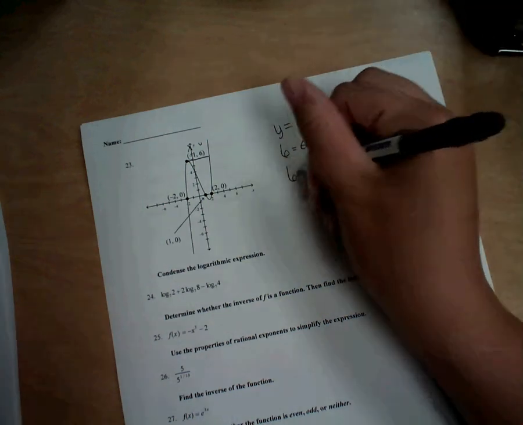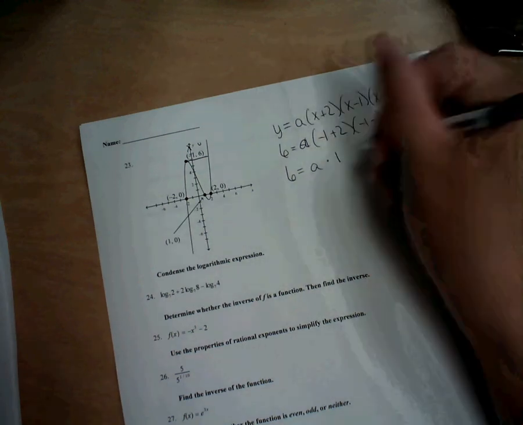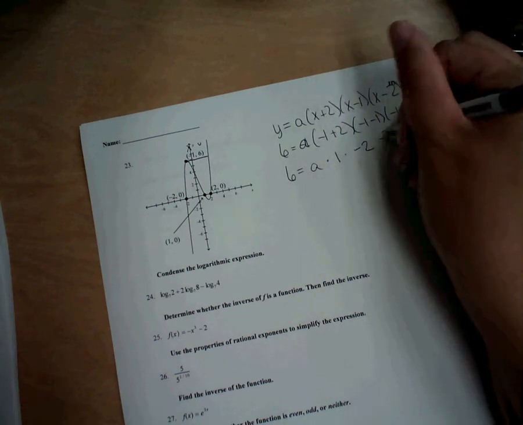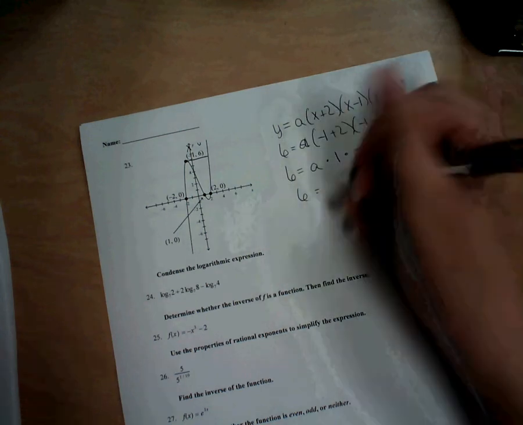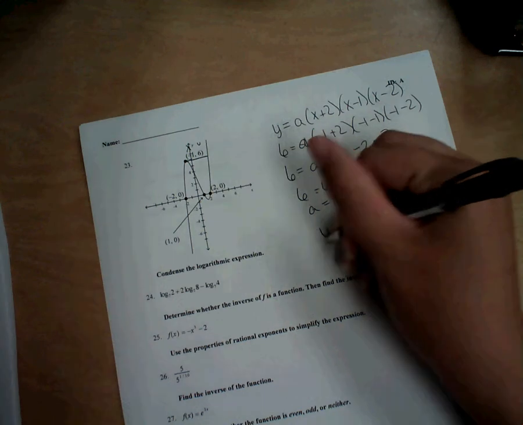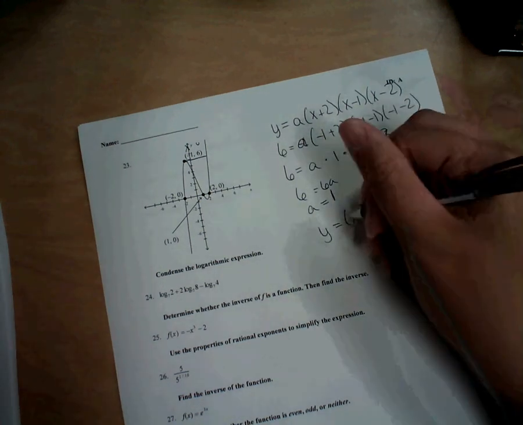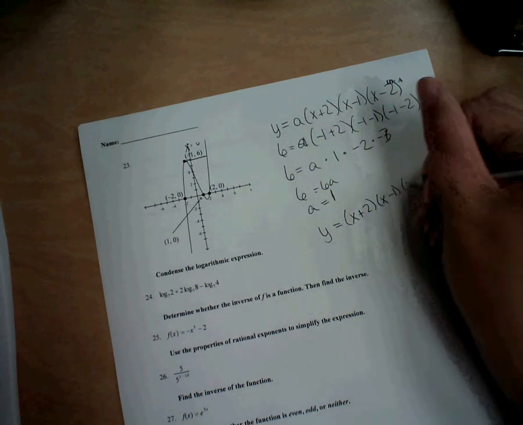So 6 is equal to a times negative 1 plus 2 is 1. That's negative 2, and that's negative 3. So 6 is equal to 6a, so a is 1. So then I can just rewrite y is equal to, and I don't even have to write a 1 there. If it were any number other than 1, I'd need to write it, but with 1 it's just understood.